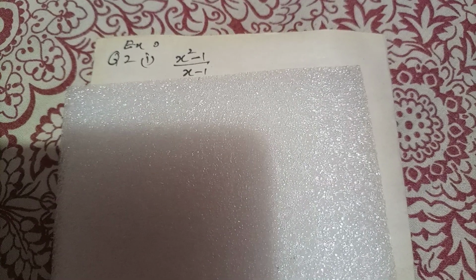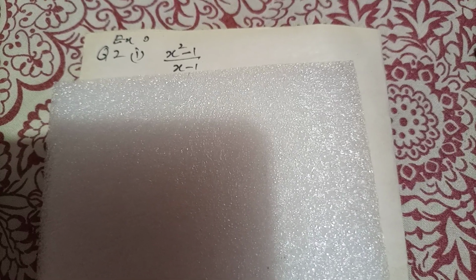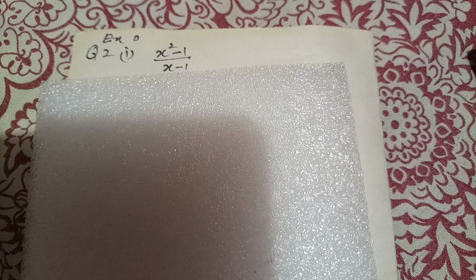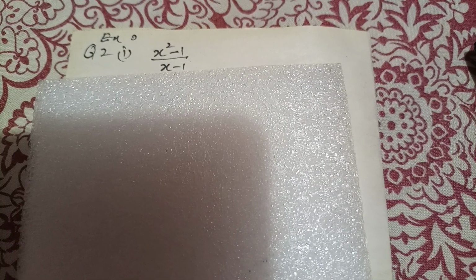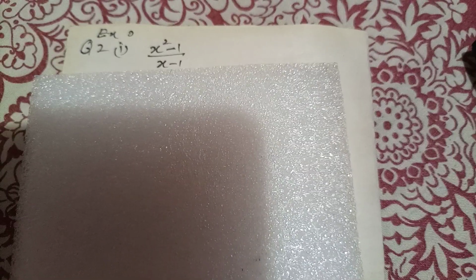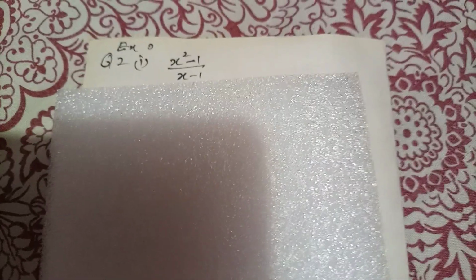It has five different parts. So this is part number 1, that is x square minus 1 over x minus 1. As you can see, x square minus 1 can be factorized into x minus 1 into x plus 1 using the identity a square minus b square is equal to a plus b into a minus b. So I did the same thing over there.